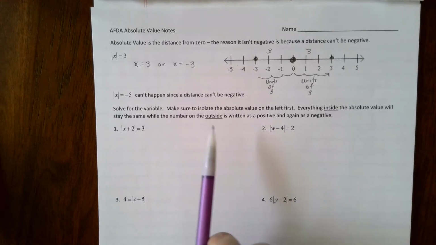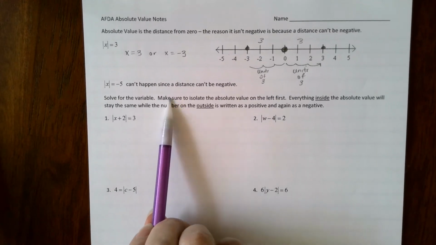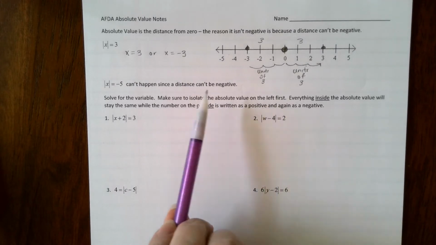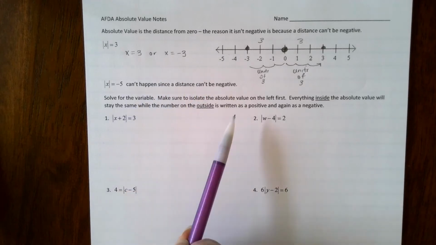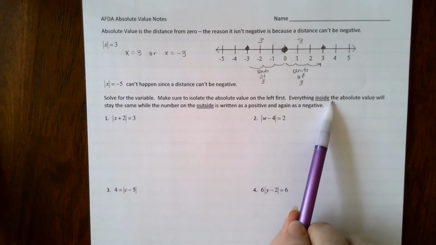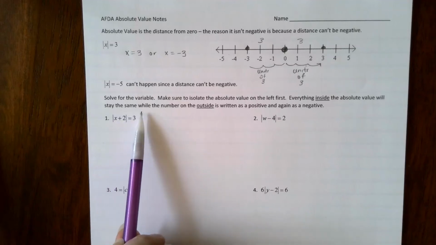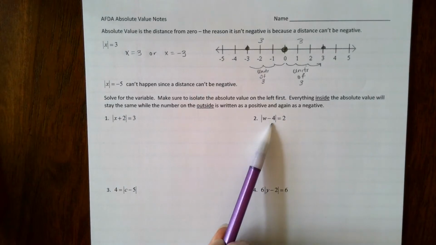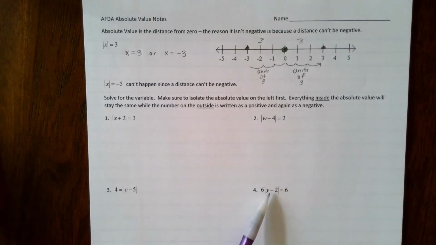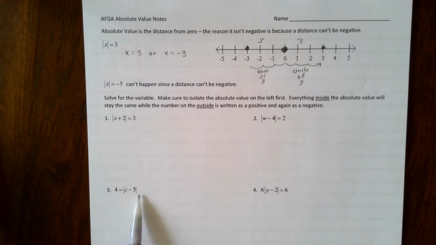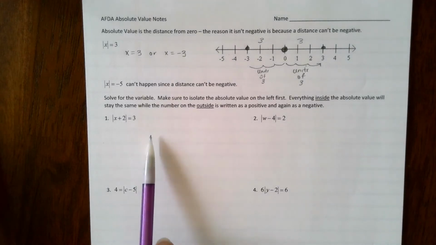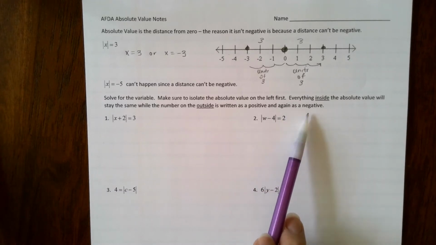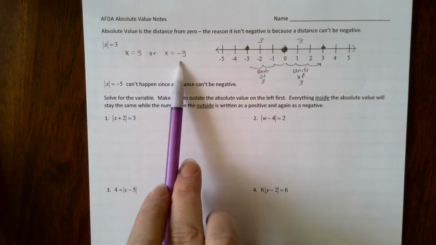A couple of things with our directions up at the top. Make sure to isolate the absolute value on the left first, before you set it equal to the positive and negative distance. Then everything inside the absolute value will stay the same. Meaning this x plus 2 is going to stay the same. This w minus 4 is going to stay the same. Nothing inside of the absolute value is going to change. While the number on the outside is written as both a positive and, again, as a negative. Kind of like this. Positive 3 and negative 3.